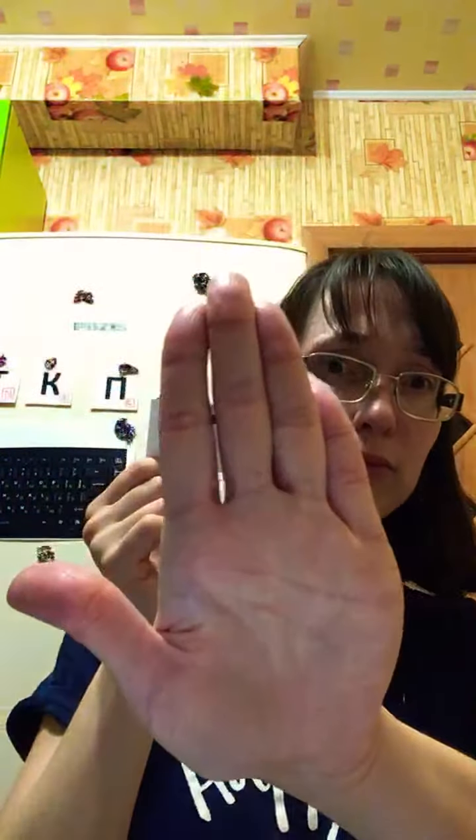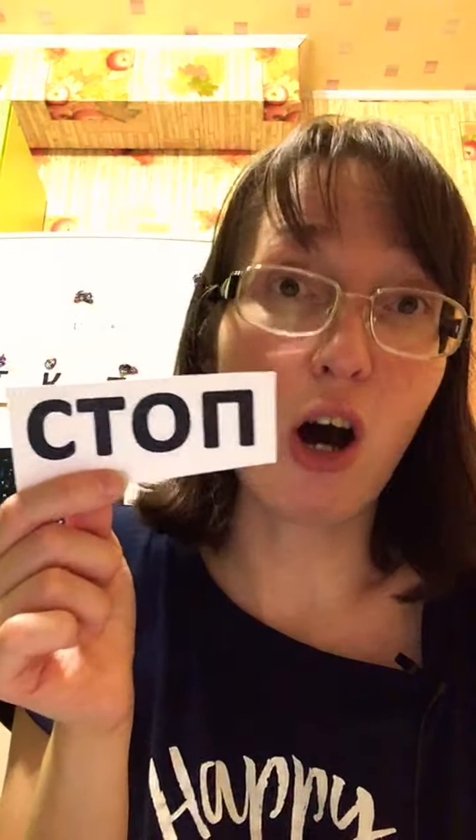Yeah, right, you're right. Stop. Stop means stop. The same word in English. I don't know about Spanish, but in English it sounds the same way. Stop.